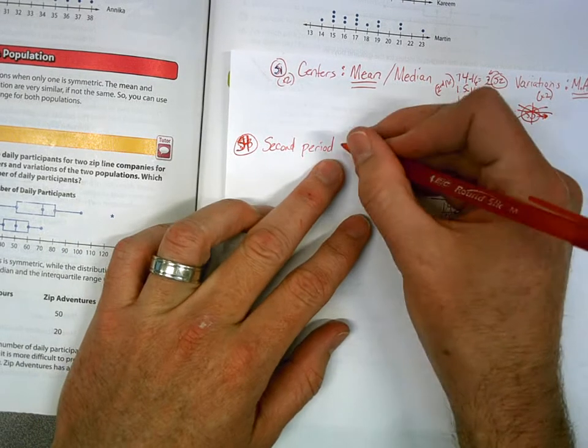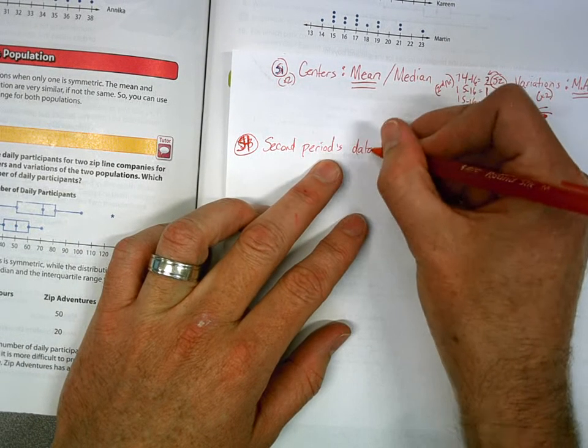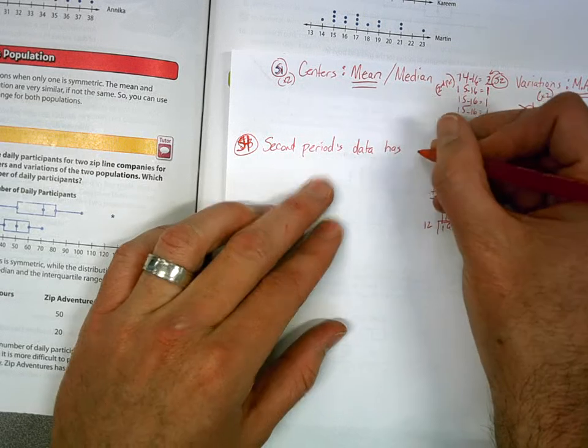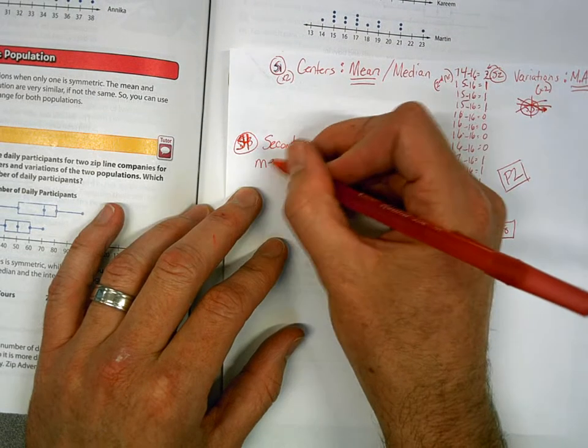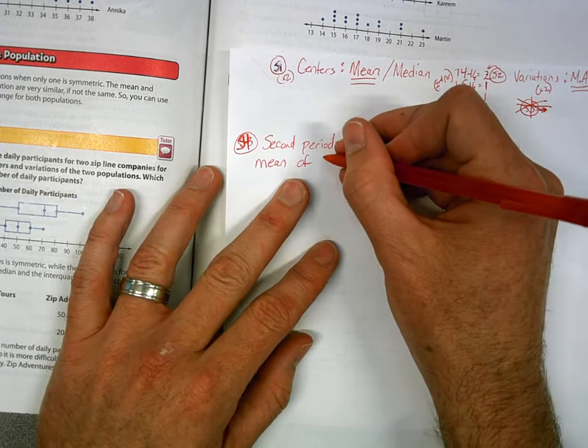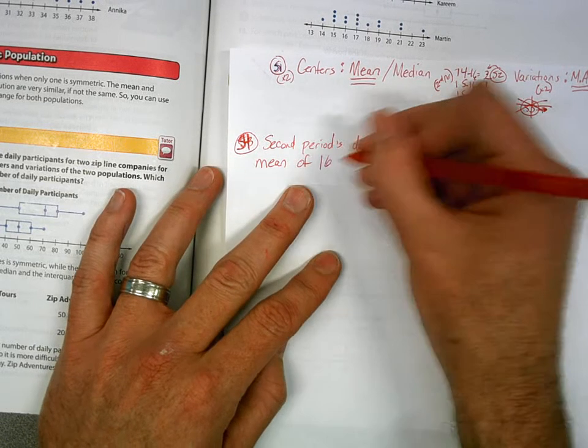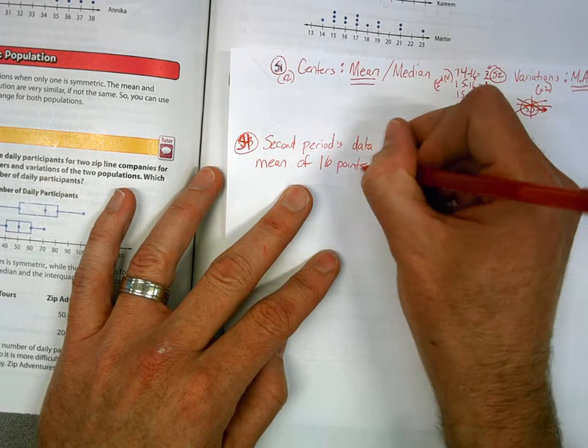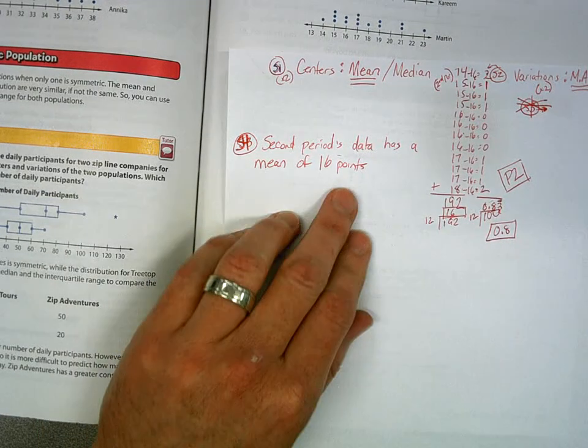Our second period's data has a mean of 16 points. Since we're writing in sentences, make sure you have your correct units there.